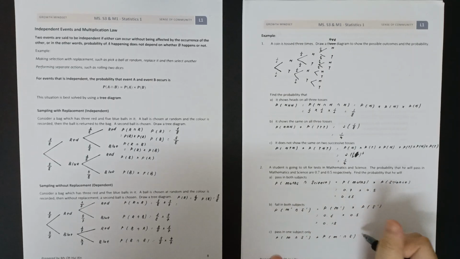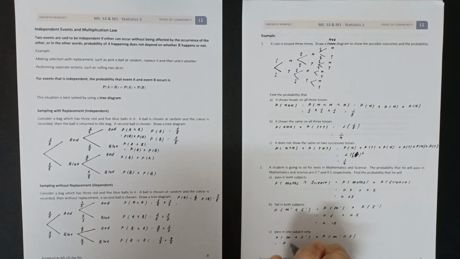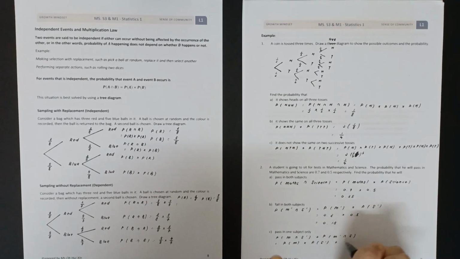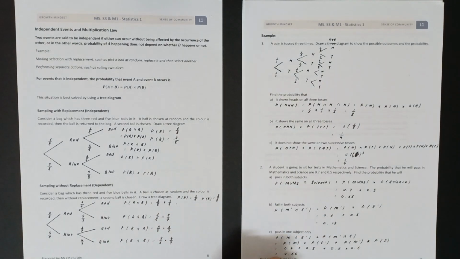Then you do the same thing: probability of M times probability of S prime, plus probability of M prime times probability of S. So PM is 0.7 times 0.5 plus 0.3 times 0.5, which will give you 0.35 plus 0.15, which is 0.50. I hope that is not too hard.